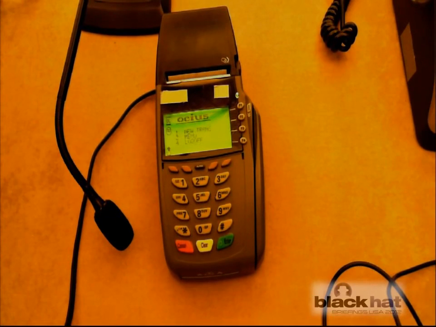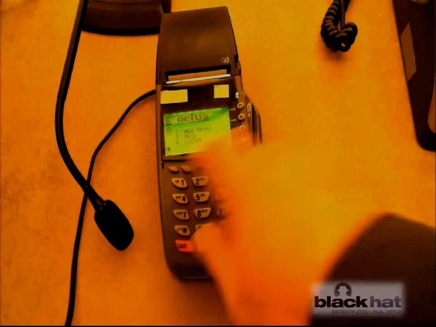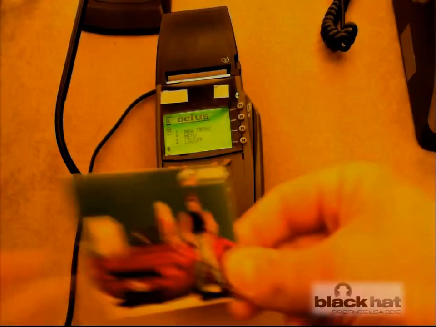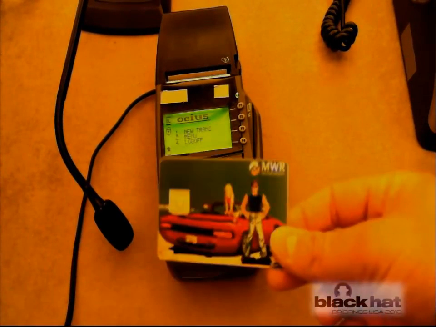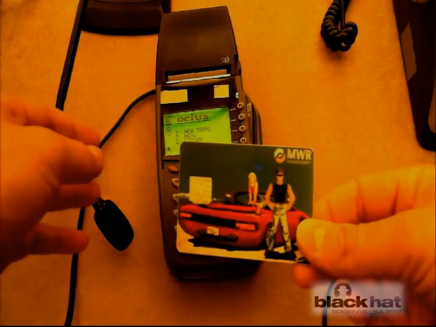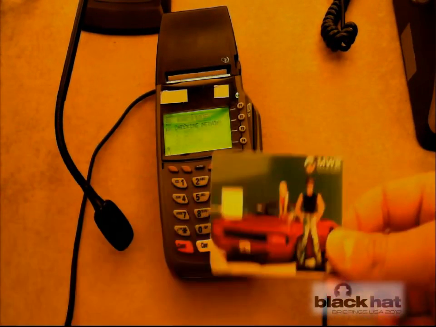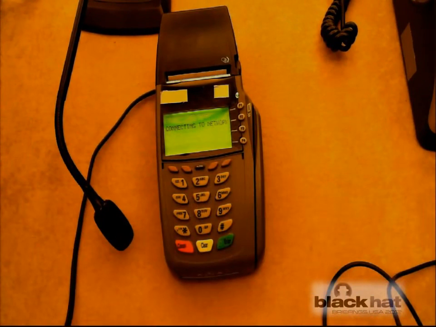So this is the terminal you already have seen in the picture previously. I hope you can at least fairly well see the screen, but that should be fine. In this case, we demonstrate how to use a malicious smart card. This is our malicious smart card. Does anyone recognize the game? Very good. So we start a payment process on the device.